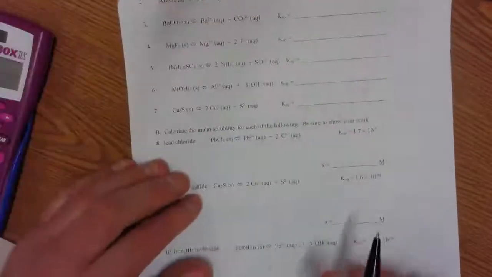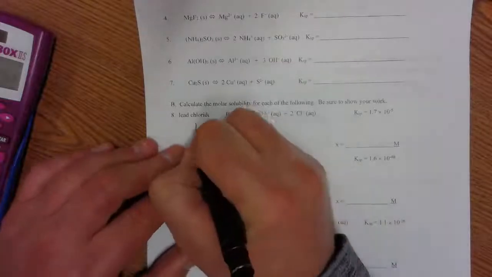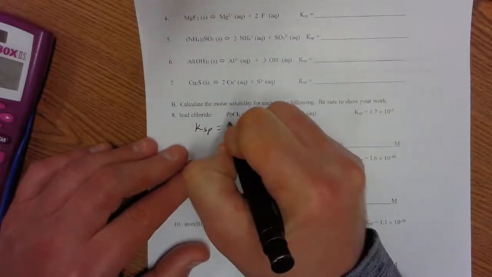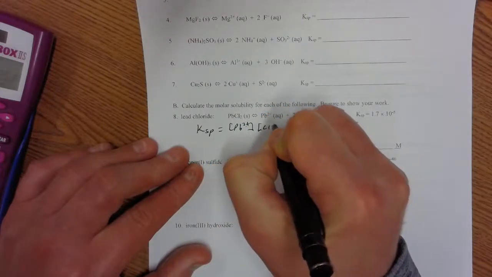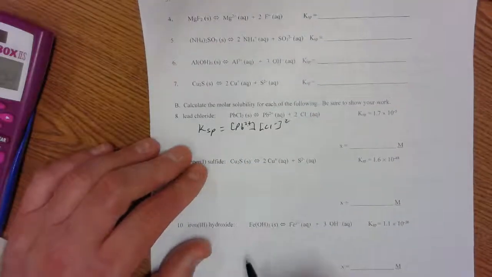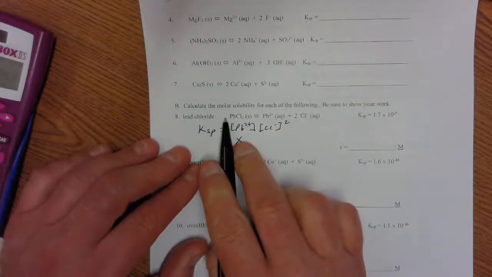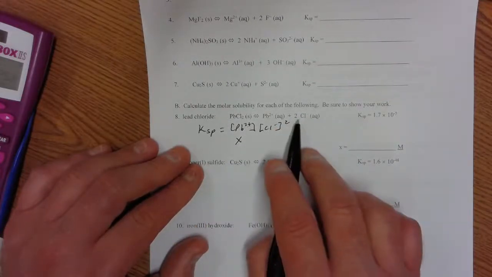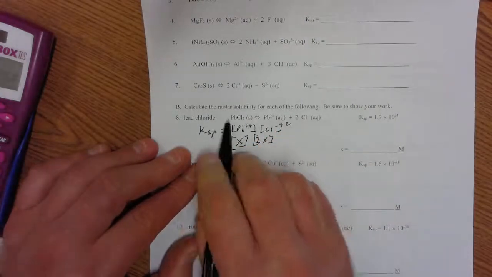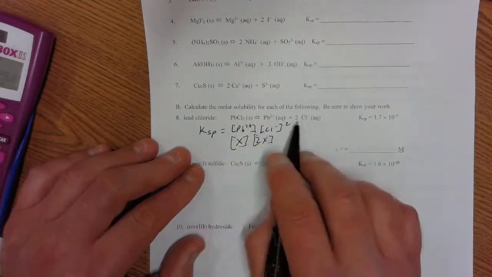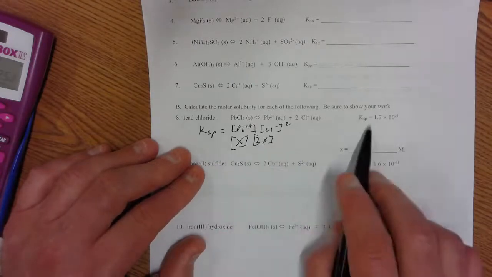So let's take a look down here at what we mean by changing those concentrations. So this one's a good one for us. So the Ksp is equal to Pb 2 plus and Cl negative squared. But the concentration here is going to be different. The concentration here is going to be X. For every one of these, we get X of these. And the concentration here will be 2X. Because one of these breaks down into one of these, and one of these breaks down into 2 of these. So for every one of these we'll get 2 of these.